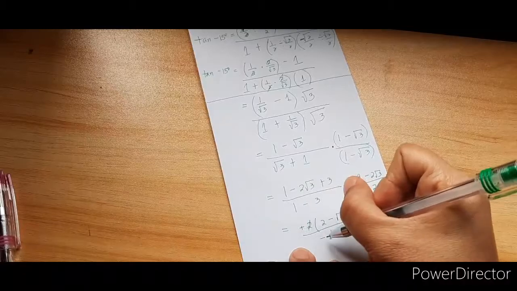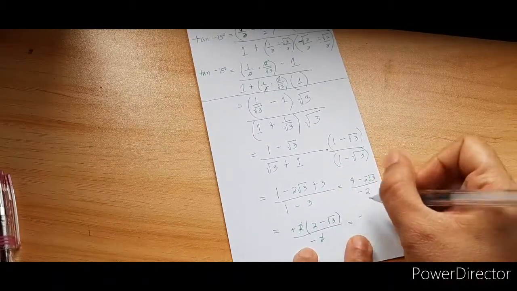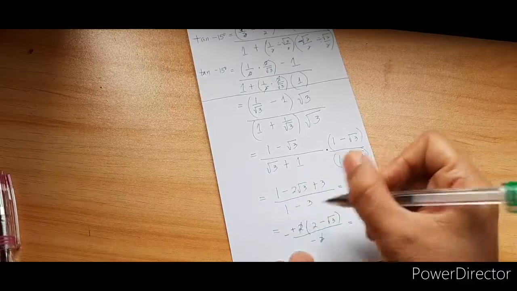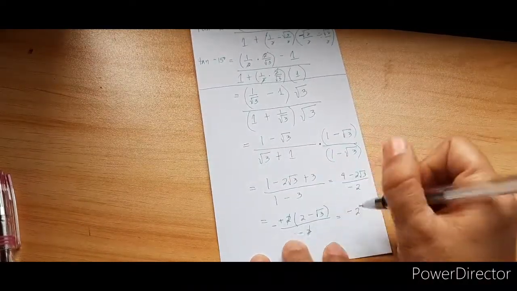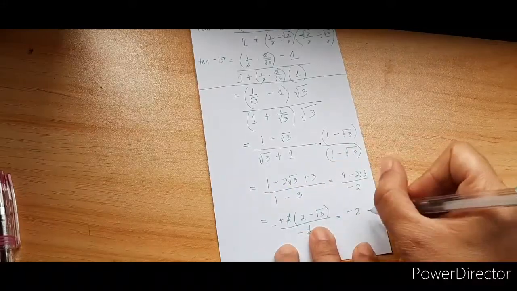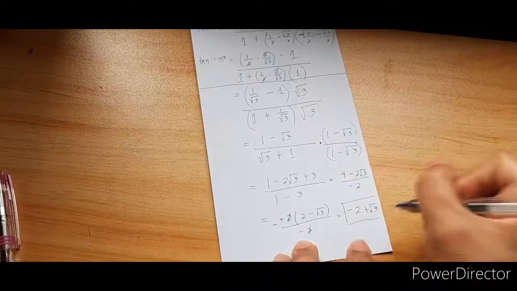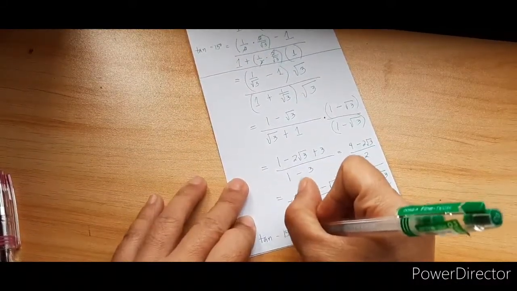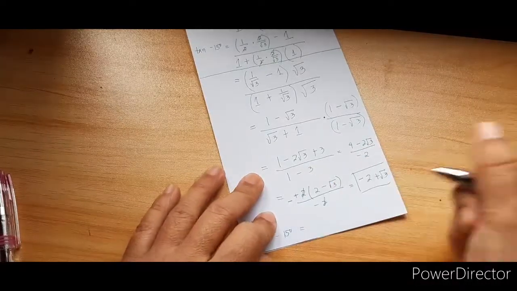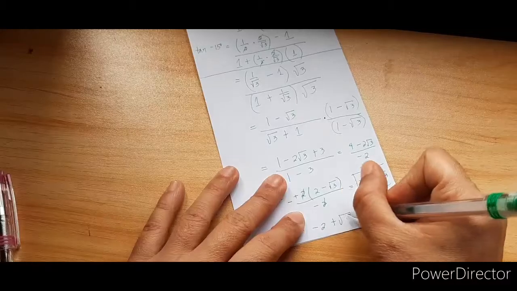But then, positive divided by negative is equal to negative. So, we have negative here. We are going to multiply it there. So, negative times 2 is negative 2. Negative times negative is positive square root of 3. Therefore, we can say that tangent negative 15 degrees is equal to negative 2 plus square root of 3.